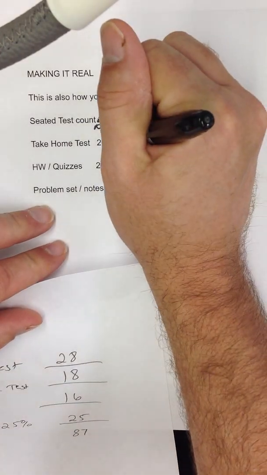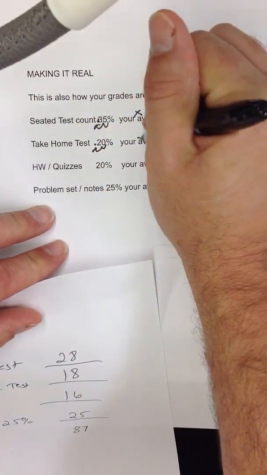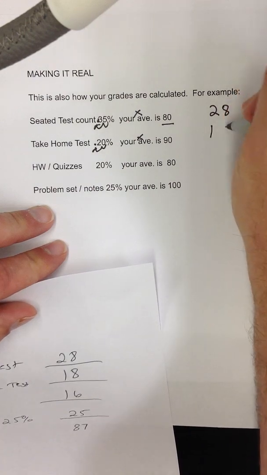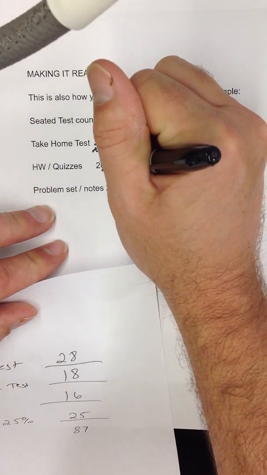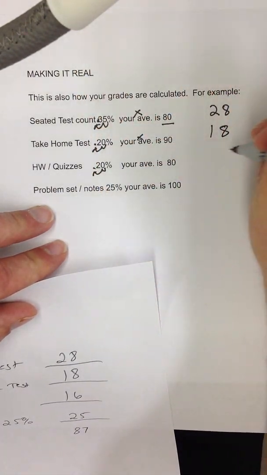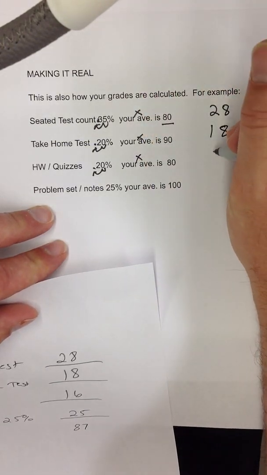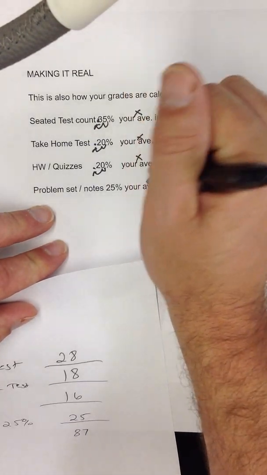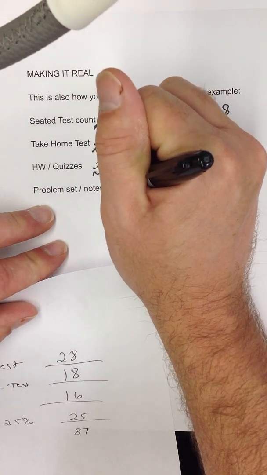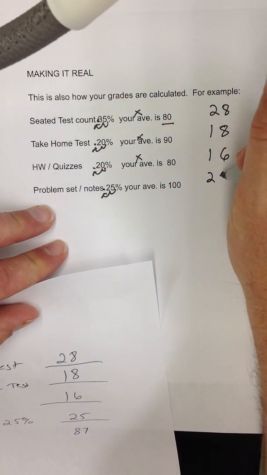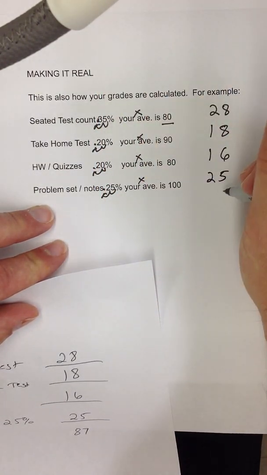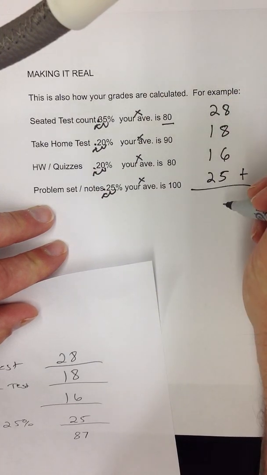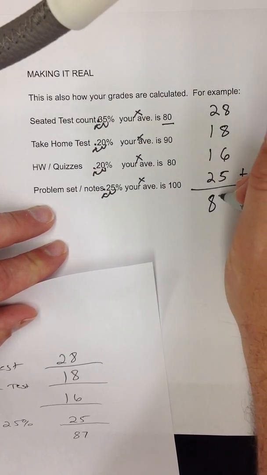We're going to do it again. Times 90 and get 18. Do it again. Times 80 and get 16. And of course, when you move 25, it makes it easy. With 100, it's just 25. Okay, and again, you add up all these numbers to see that you get an even 87.